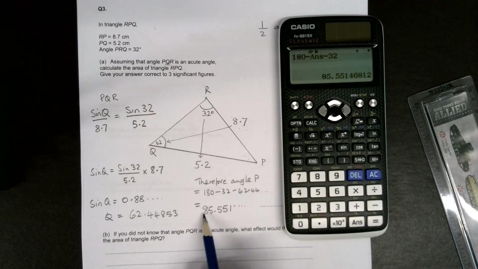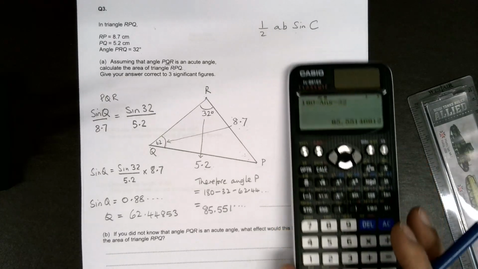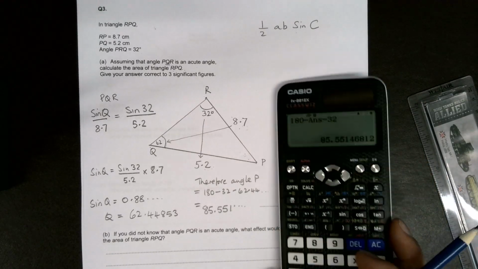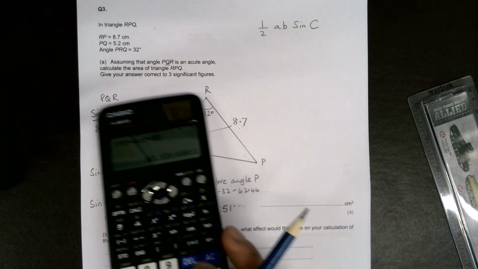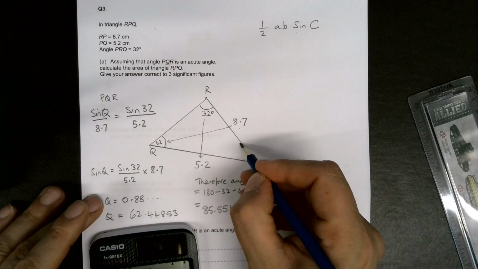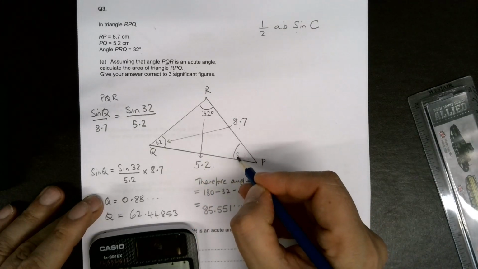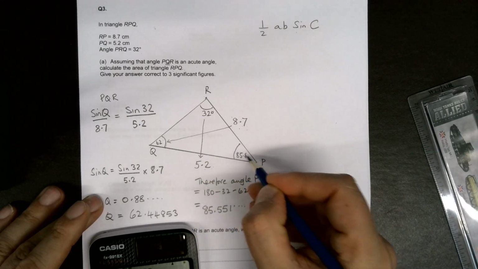It says 3 significant figures there, and I've got 1, 2, 3, 4, 5 significant figures there. So I'm well within the tolerance there in terms of accuracy. Anyway, I'll leave that number on my calculator. It might be useful, because now I'm going to examine this part of the triangle here. I know this is roughly 85.6.